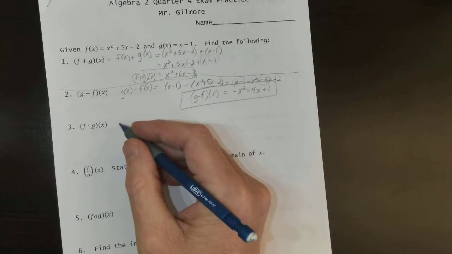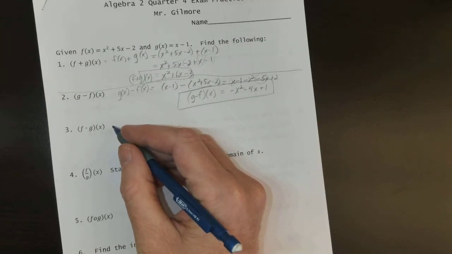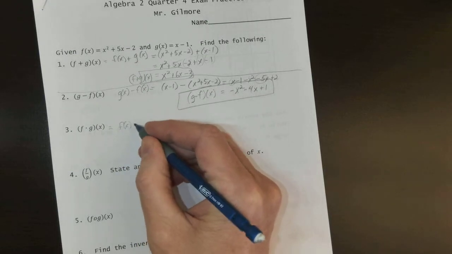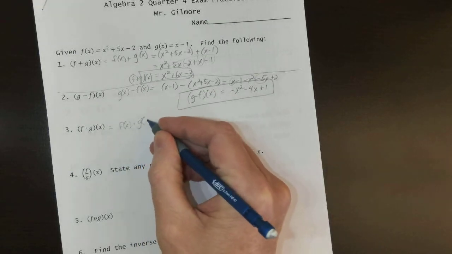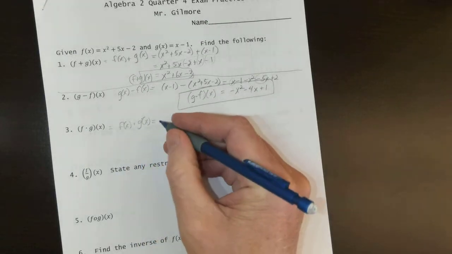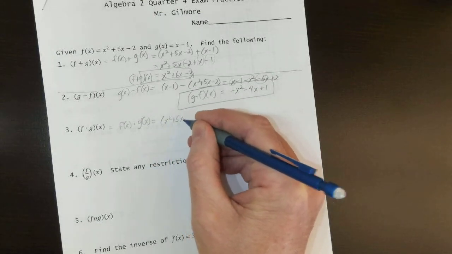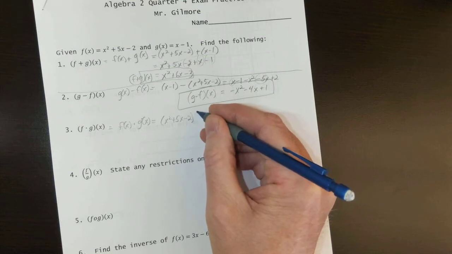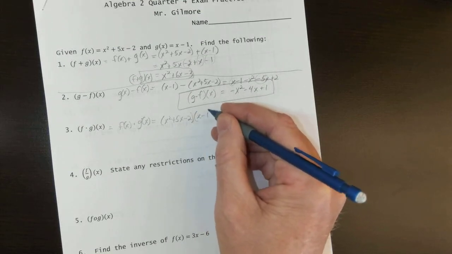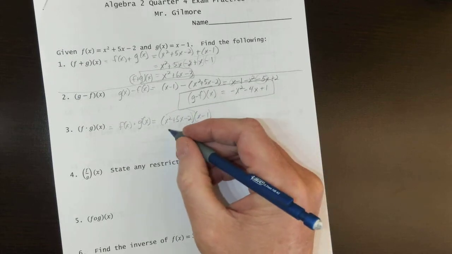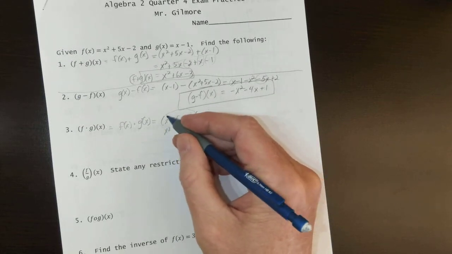All right, f times g of x. That is f of x times g of x. And f of x is x squared plus 5x minus 2. G of x is x minus 1. So I'm going to go x squared times x, which is x to the third.